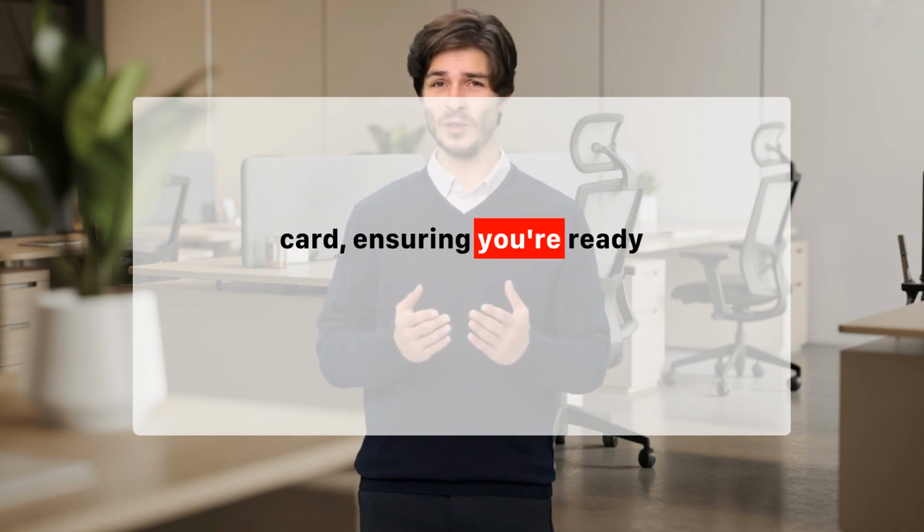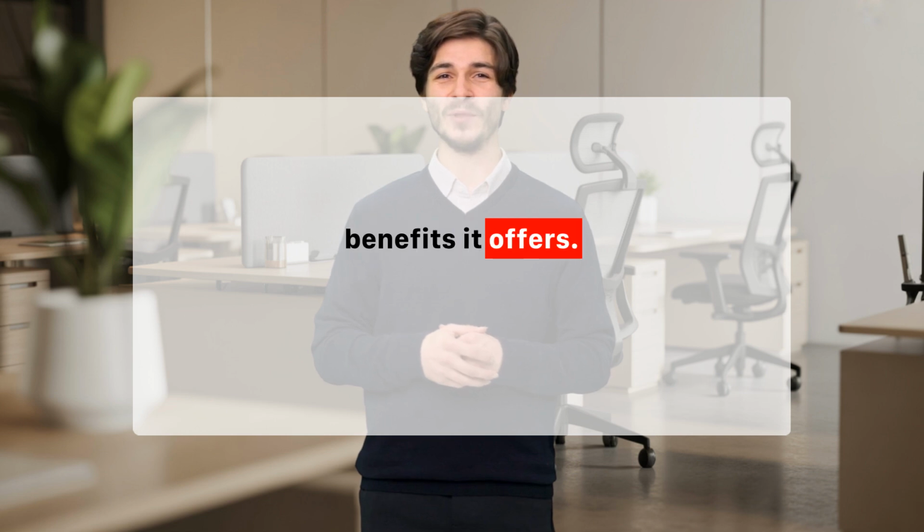we will guide you through the simple steps to activate your Discover credit card, ensuring you're ready to enjoy all the benefits it offers. Let's dive right in.